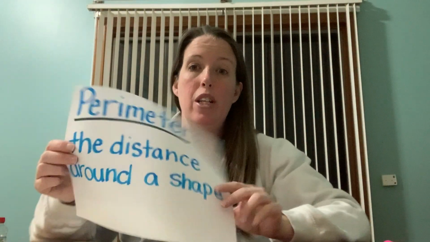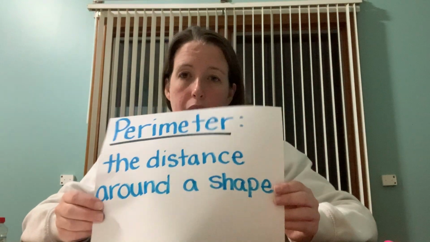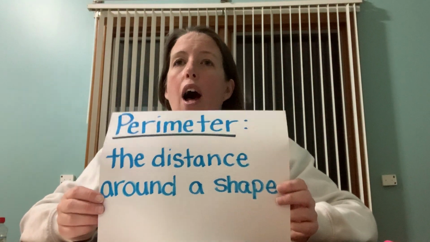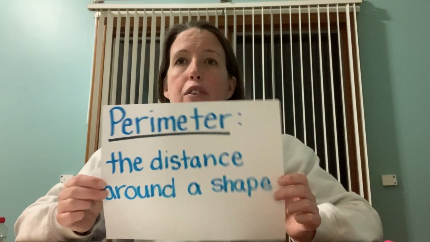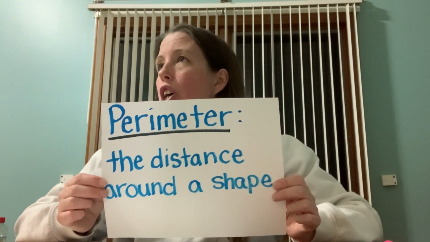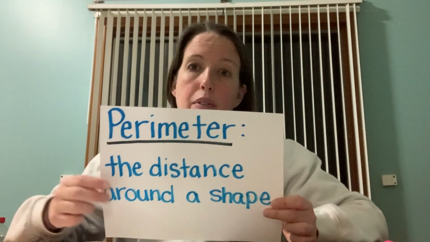So perimeter is used very often in real life situations. It's a measurement topic. So when you're measuring things like pictures and you want to put a picture frame around, or if you're trying to measure a fence that you want to put around the backyard, or if you want to measure the outside of a pool.